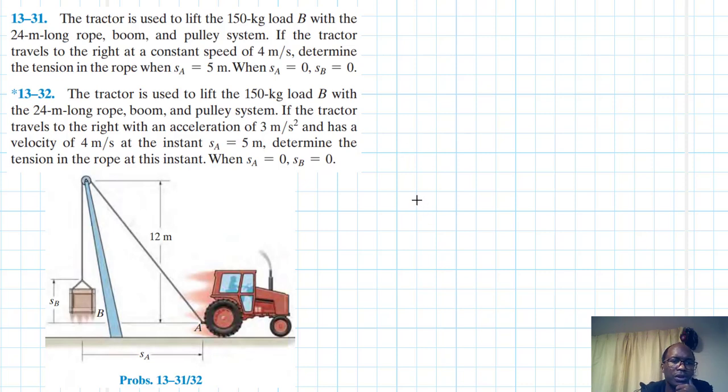The problem reads: the tractor is used to lift a 150 kg load B with a 24-meter long rope, boom, and a pulley system. If the tractor travels to the right at a constant speed of 4 meters per second, determine the tension in the rope when SA is equal to 5 meters, and when SA is equal to 0 and SB is equal to 0.